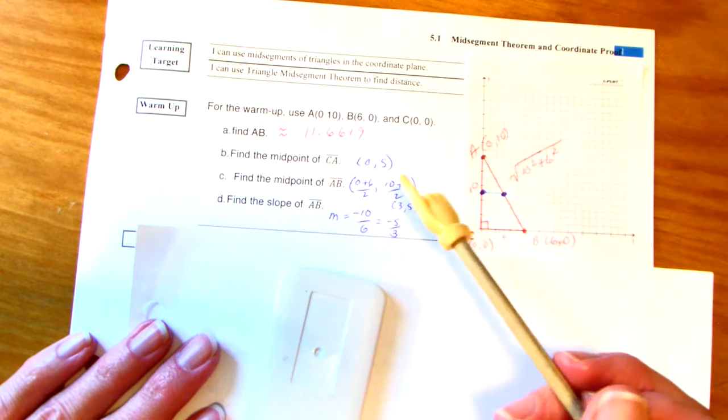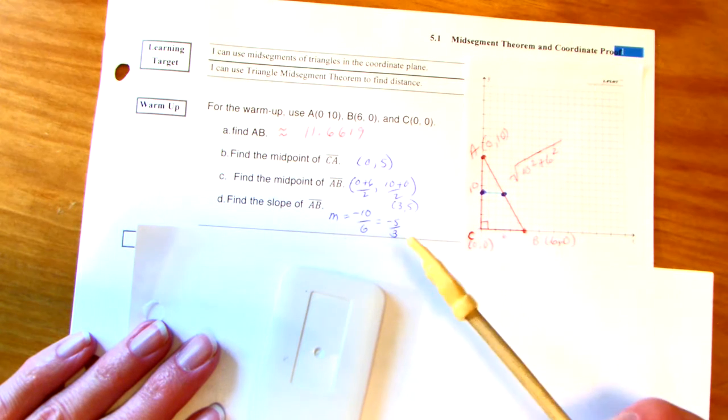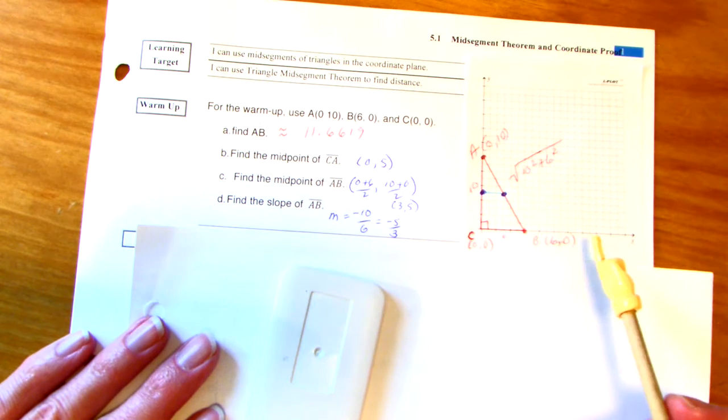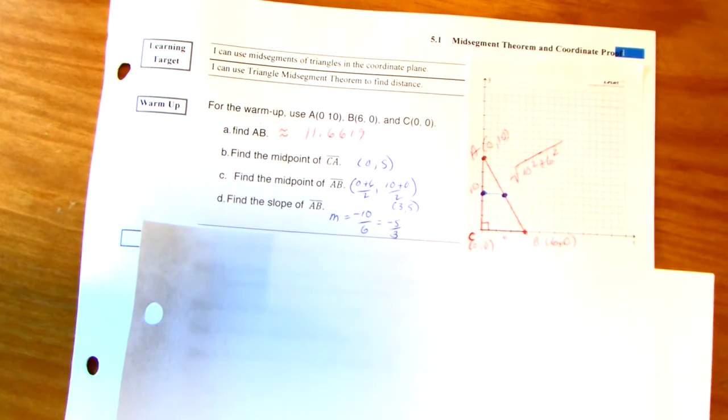So I know you're probably wondering, why are we finding distances, midpoints, and slopes? You're going to use that a lot for this. So I would take advantage of those programs you have. All right, here we go.